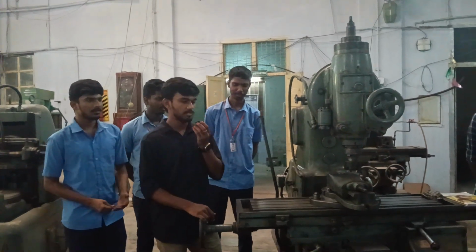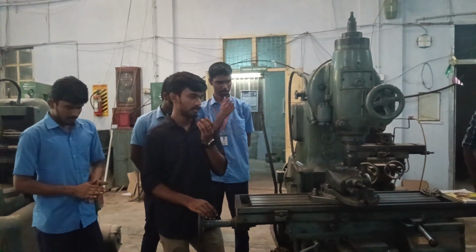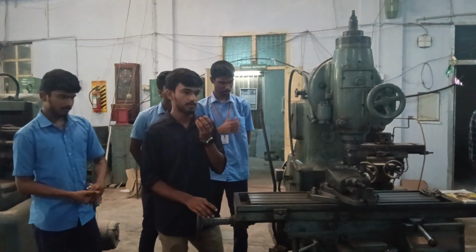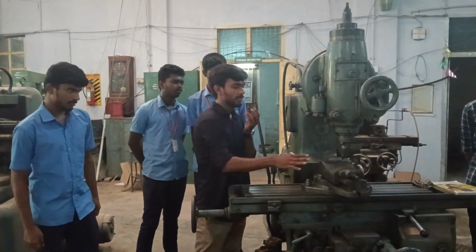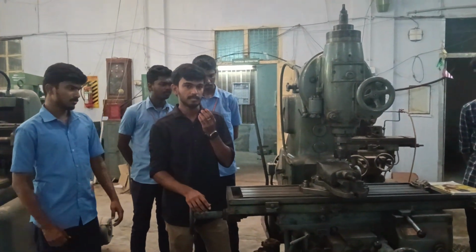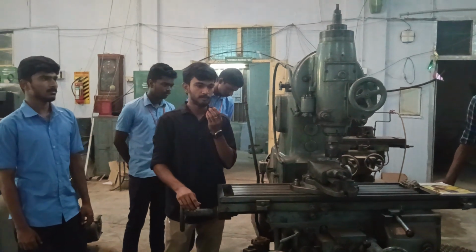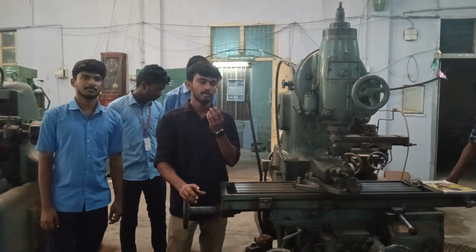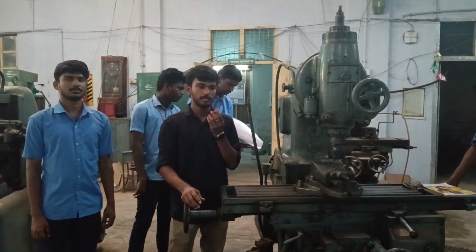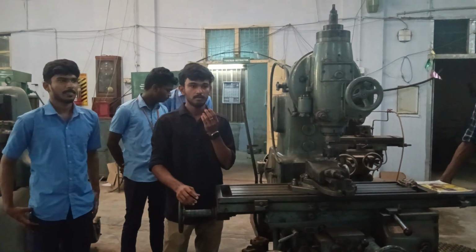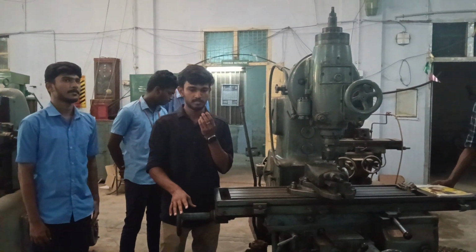This milling machine is a vertical milling machine, so we will see vertical milling operations. This tool is a surface mill cutter, so we can perform surface milling. Surface milling is nothing but removing material from the surface of the material to produce a flat surface.